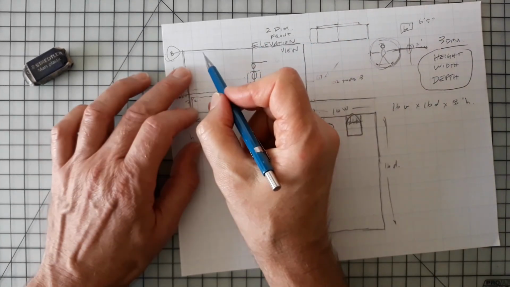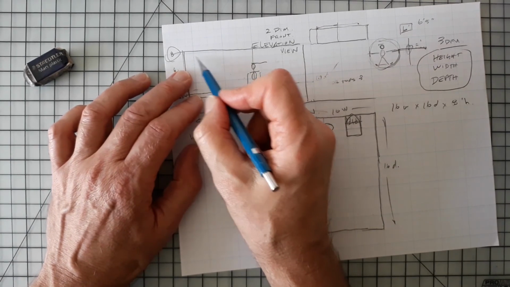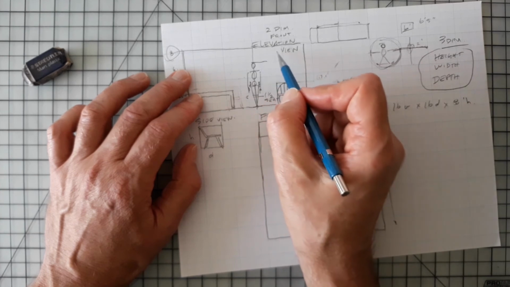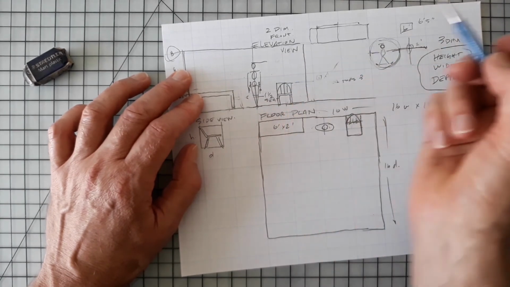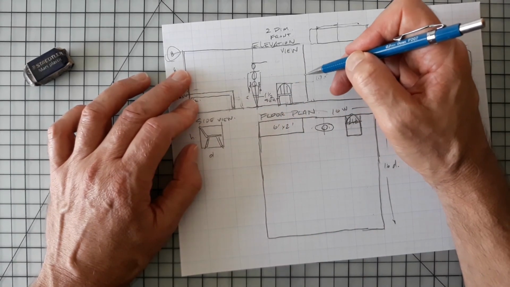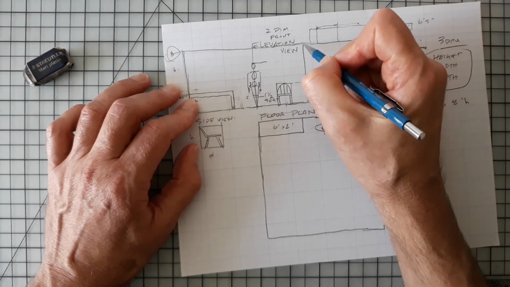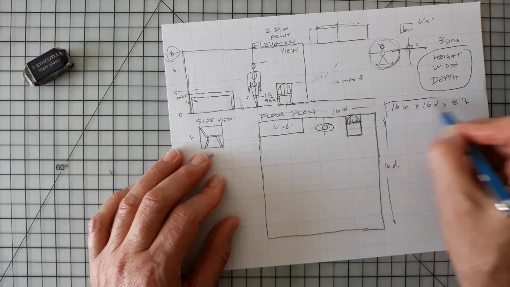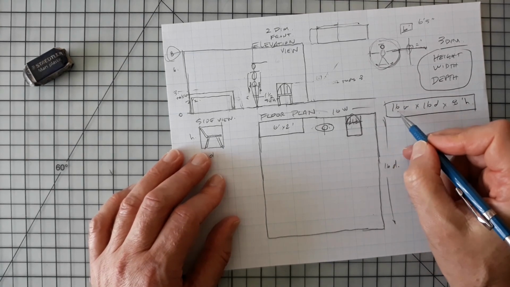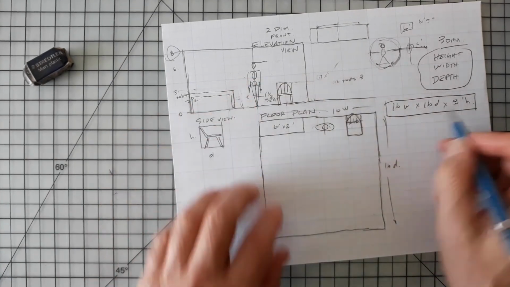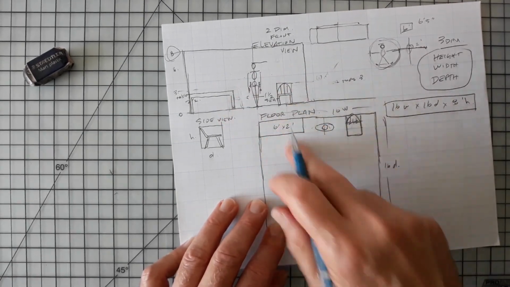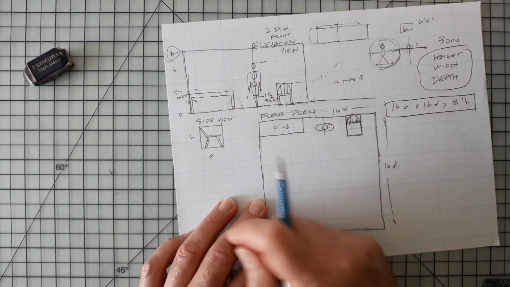Let's check. 1, 2, 3, 4, 5, 6, 7, 8, 9, 10, 11, 12, 13, 14, 15, 16. 1, 2, 3, 4, 5, 6, 7, 8. So this is the back wall elevation view of a room that's 16 wide and 8 feet high. This is the floor plan view of that room, and these are the figures drawn from above, and these are the figures drawn from the front.